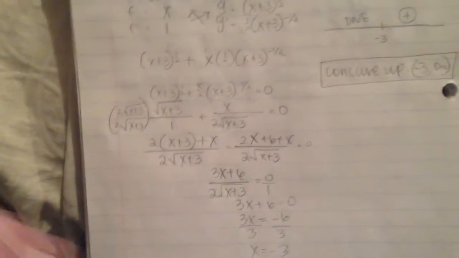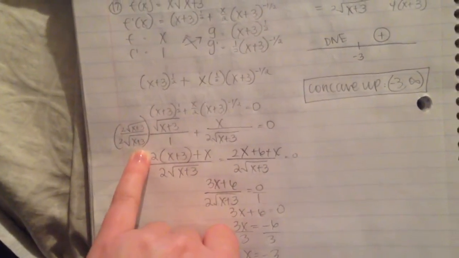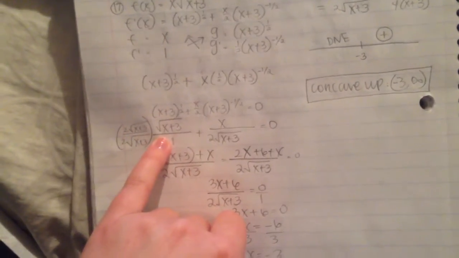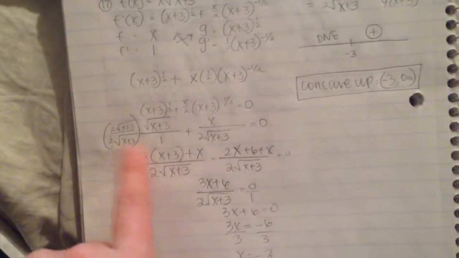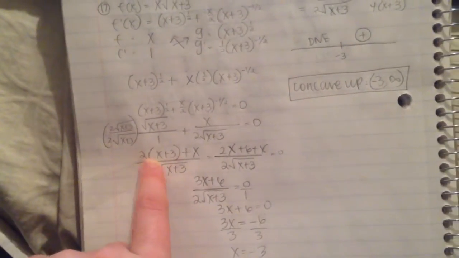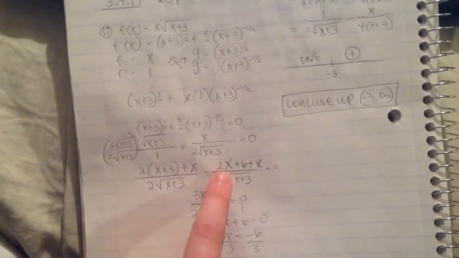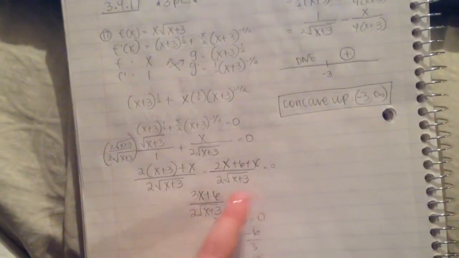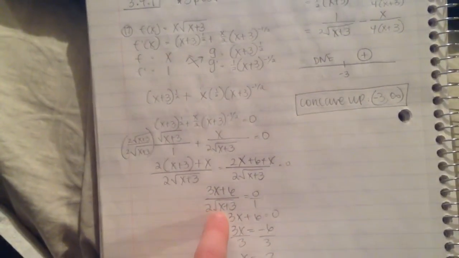And then, since that's the first derivative, I need the critical points. So I set that equal to 0. I found a common denominator, which was 2 times the square root of x plus 3, and I multiplied that by the top and bottom of the first fraction. So then they would have common denominators, and I'm able to add them together. So then I have 2 times x plus 3 plus x over 2 times the square root of x plus 3. And when I distribute out the 2, I get 2x plus 6 plus x over 2 root x plus 3. So then when you add that together, you get 3x plus 6 over 2 root x plus 3.